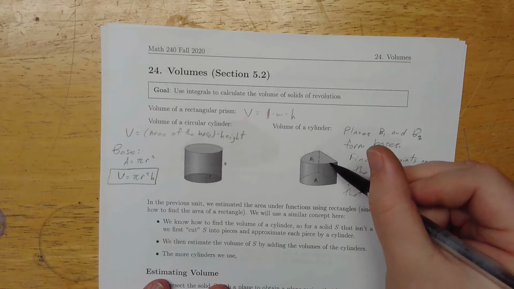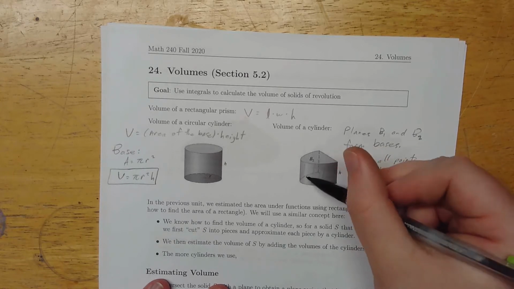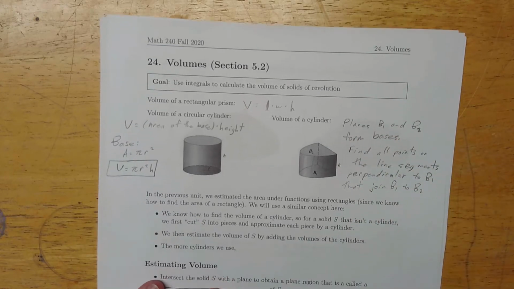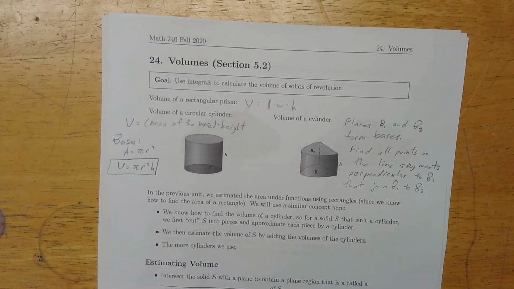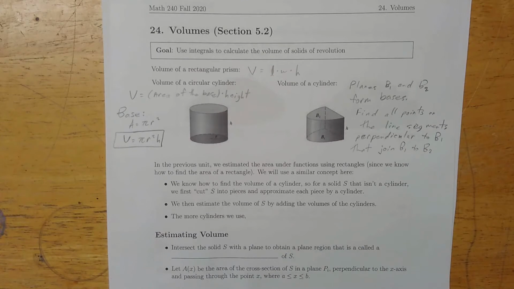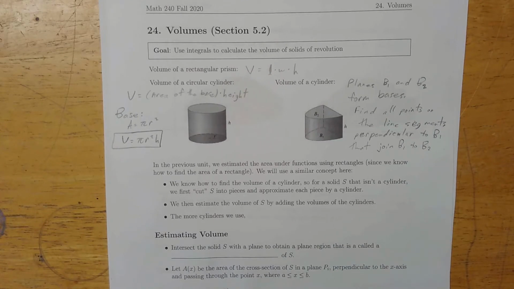So it'd be nice if we could find all these different ways of connecting these two bases and be able to measure those areas. In our previous sections, we looked at estimating the area under functions using rectangles, since we know how to find the area of a rectangle. Here we're going to use a similar idea.